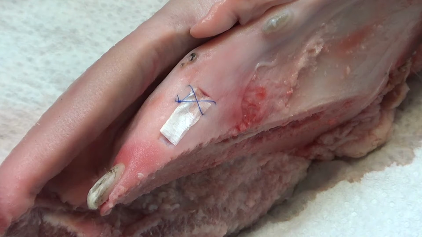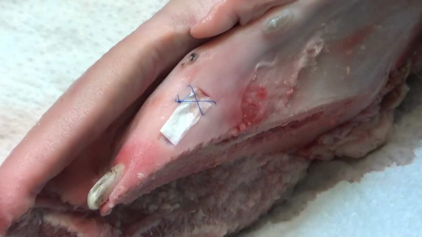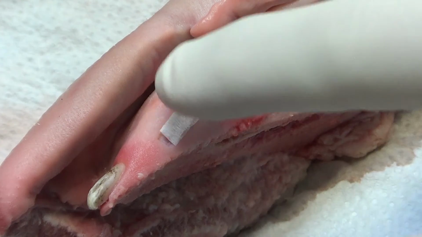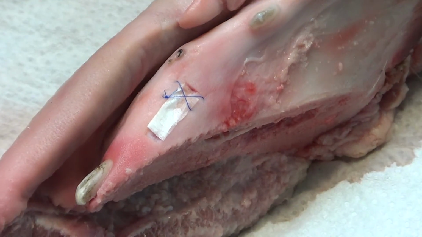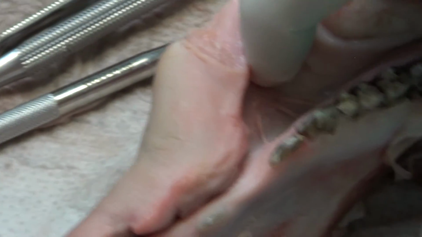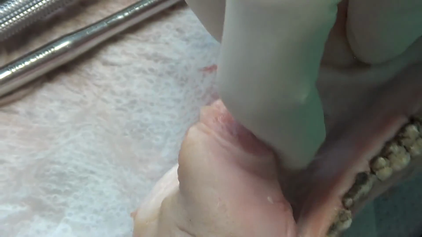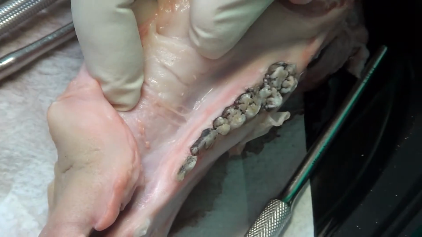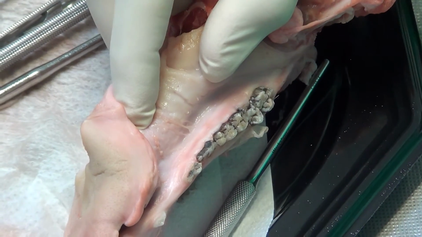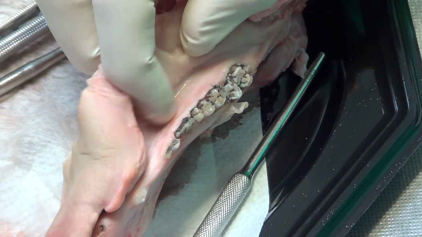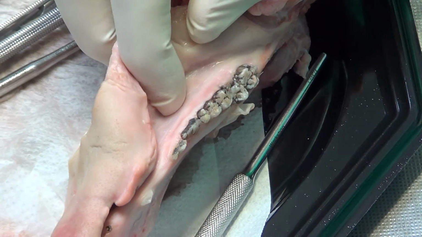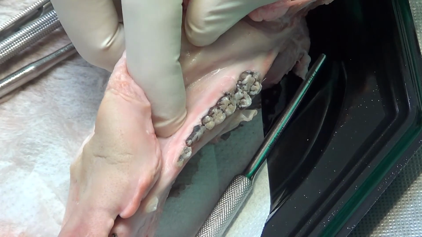We need to work in this region. Now we need to work here. Okay, so we need to work where there is the cheek, in this region. Why? Because you have keratinized tissue and also alveolar mucosa here. Okay?